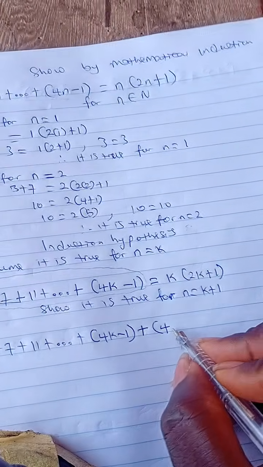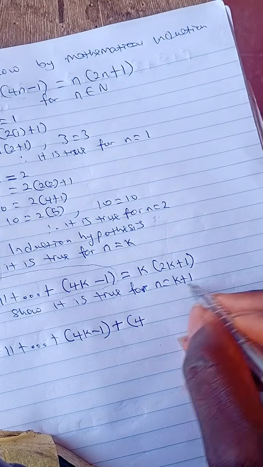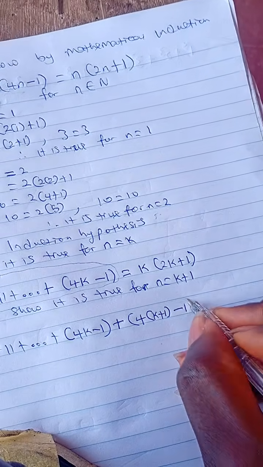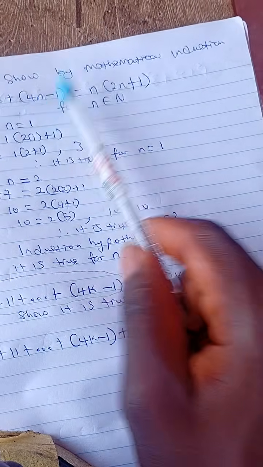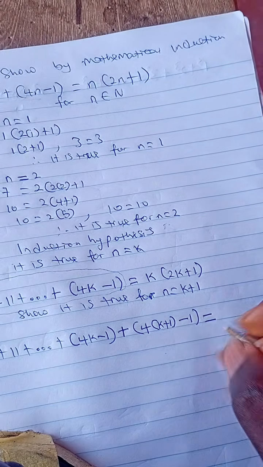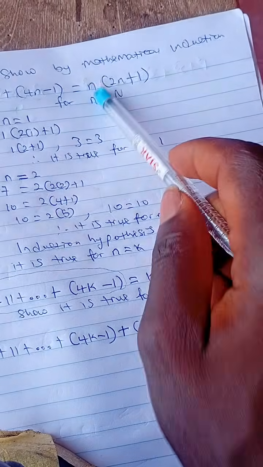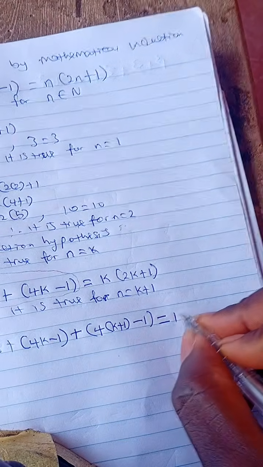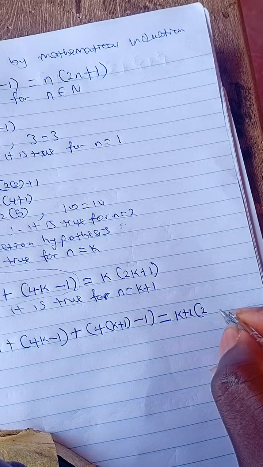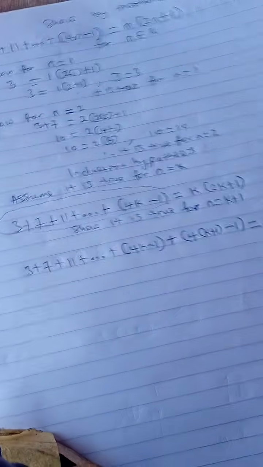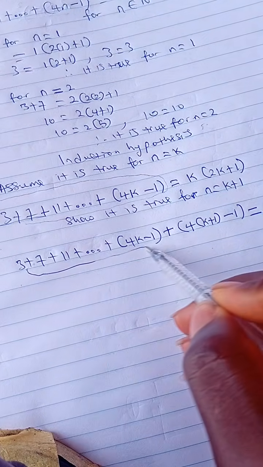4n, but now you are not writing it as n. What's your n? k plus 1. So 4 times (k plus 1) minus 1, the last term, equals, now our n is k plus 1, you substitute it for the right hand side: n(2n plus 1). So since our n is k plus 1, that is (k plus 1)(2(k plus 1) plus 1). Do we get? So now, we are almost done. Now you can see that this guy is the same thing as this guy.